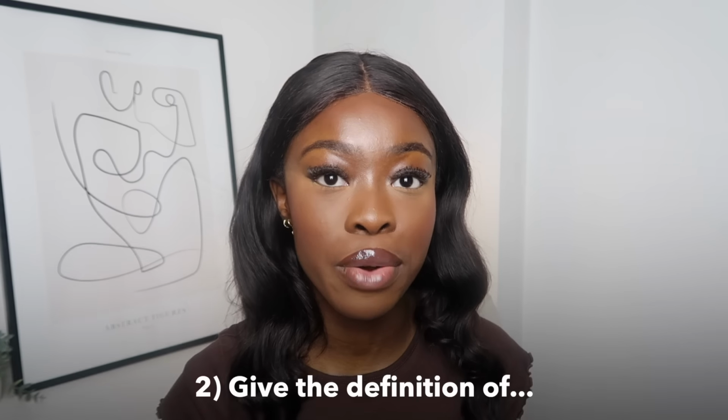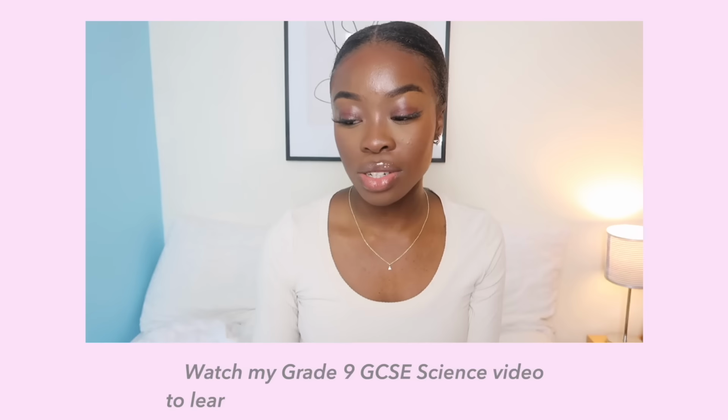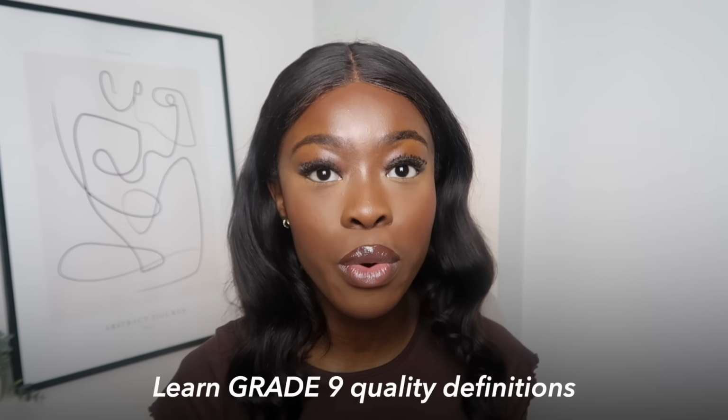The second type of question that I see a lot is give the definition of. And this question is actually really easy if you revise well and if you memorize your content. The best way to get full marks in these questions is to make sure that you're doing flashcards throughout your revision and you're also doing this effectively. Make sure that the definitions that you are learning are grade 9 quality. Don't be too simple. When it comes to biology, you have to be very specific.